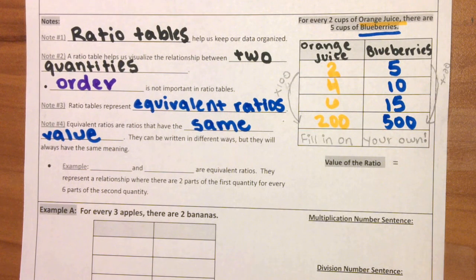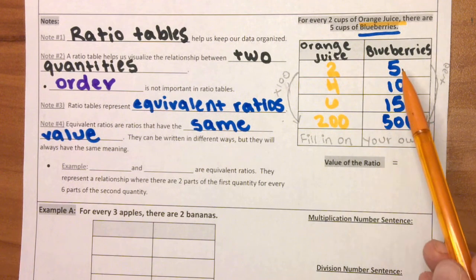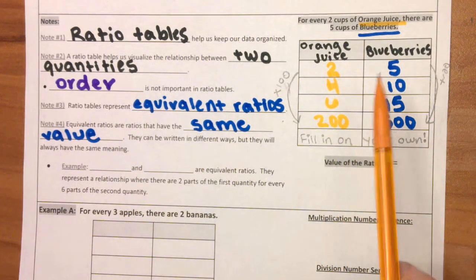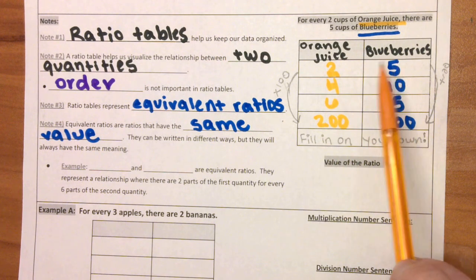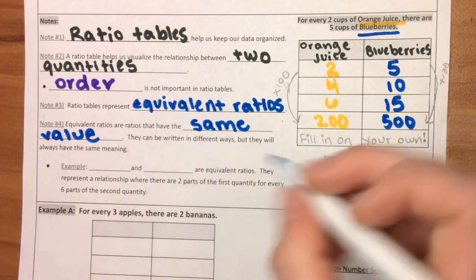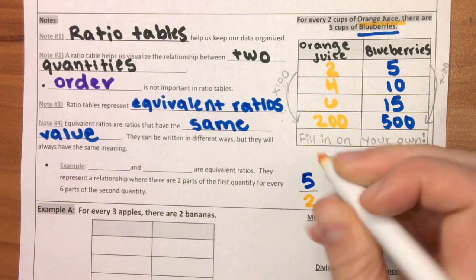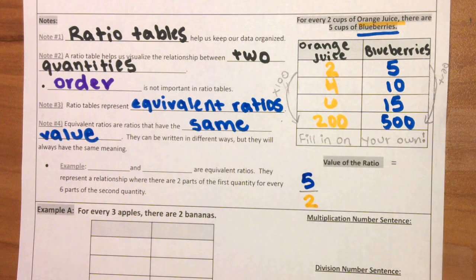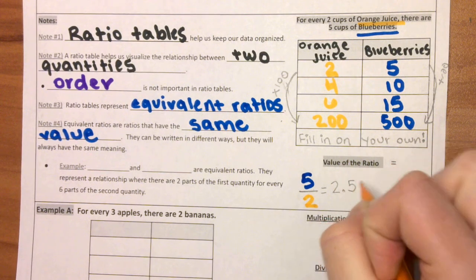To find the value of the ratio, we can either look for patterns or we can divide our 2 quantities. So I'm going to take my bigger number, blueberries, and divide it by one of our values for orange juice. So I'm going to divide 5 divided by 2, and make sure you're writing with me. And 5 divided by 2 is 2 and 5/10.